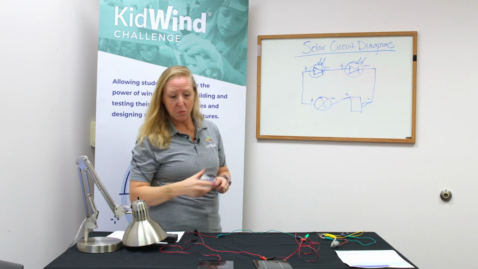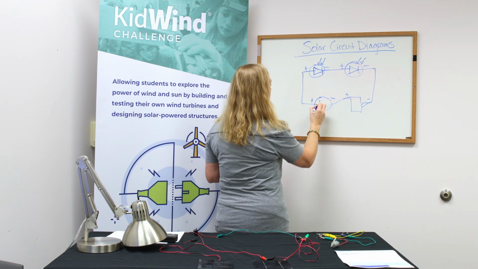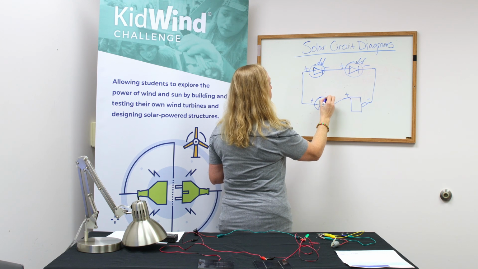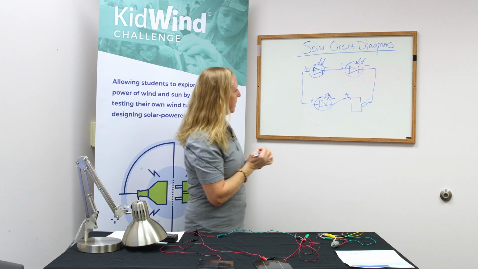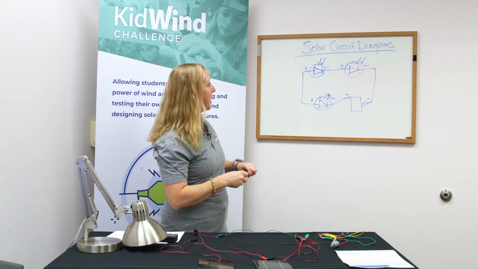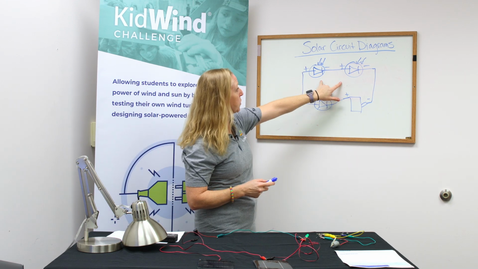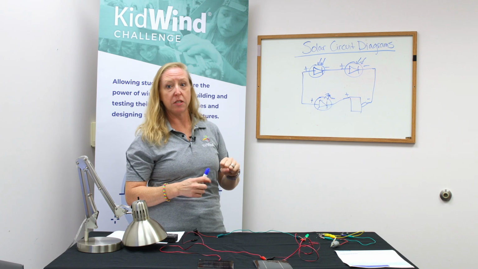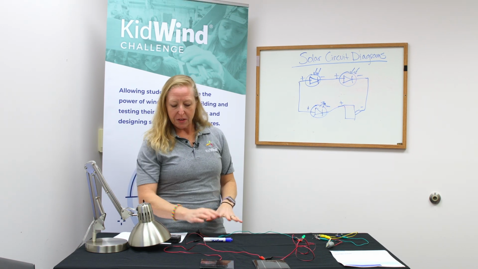There's two different. That's what the KidWind one does, but we'll use the other one that we've been using with the power going out. Okay, so that's our indicator. All right, so everything's in a big loop. So that's how you would draw two solar panels in series with two loads also in series. I think we're doing good. Okay, so I feel like we've got this.